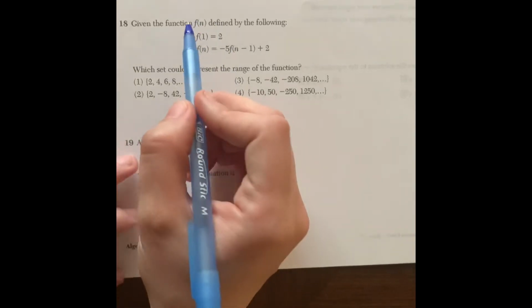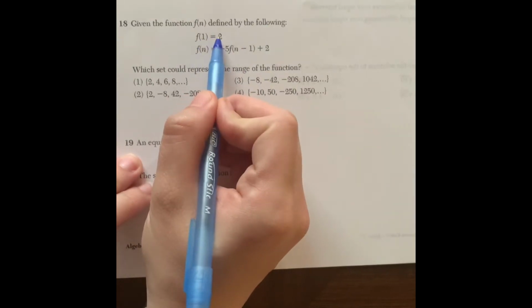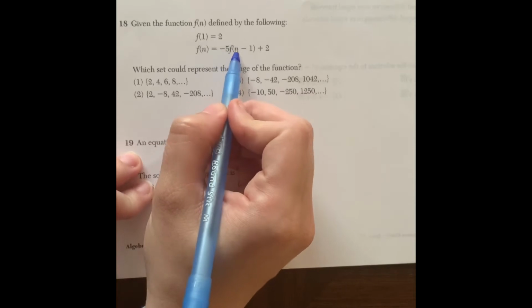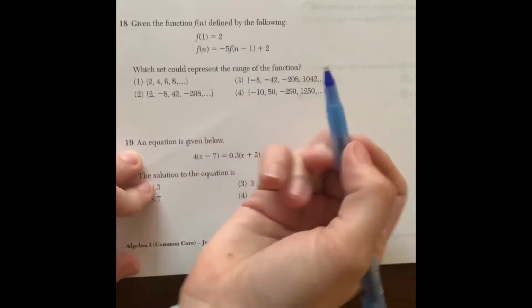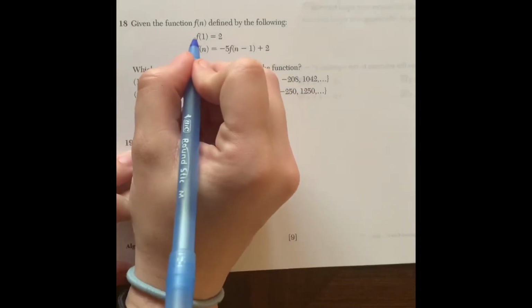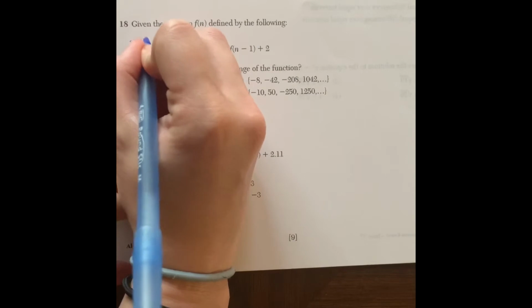Number 18, given the function f of n defined by the following. F of 1 equals 2, and f of n equals negative 5 times f of n minus 1 plus 2. Which set could represent the range of the function? So just when I see stuff like this, what I want to think of is patterns or sequences.